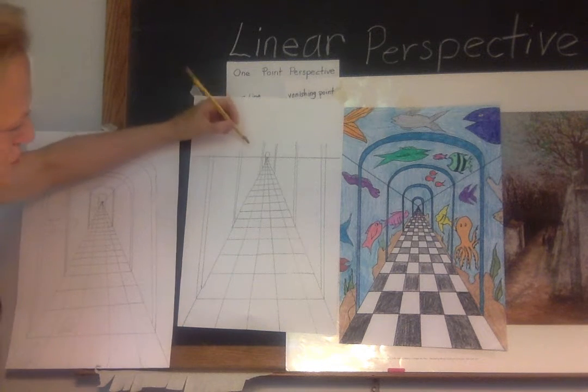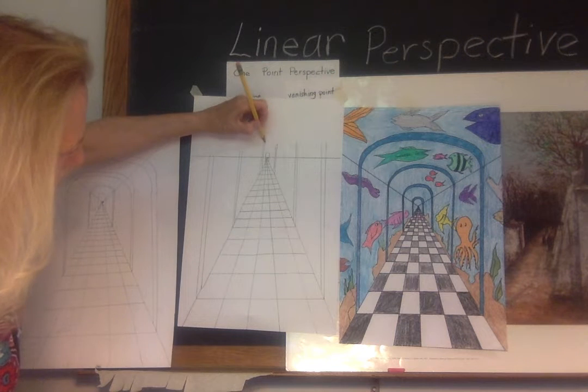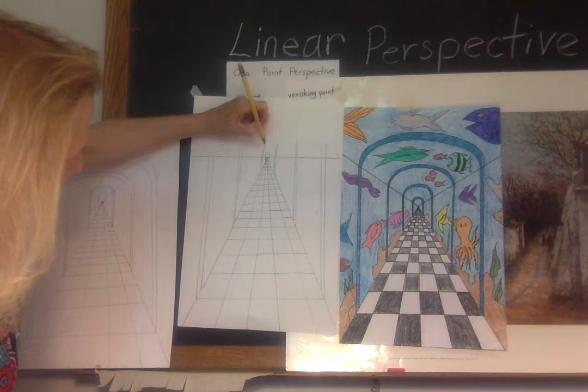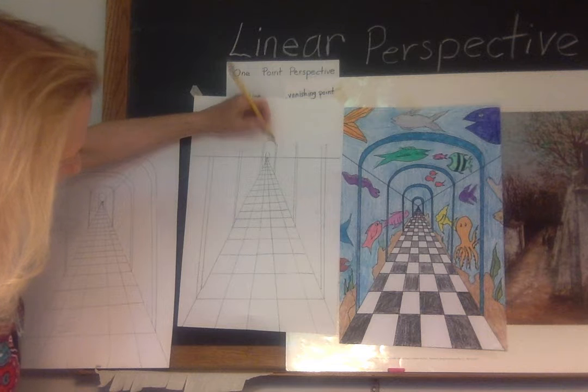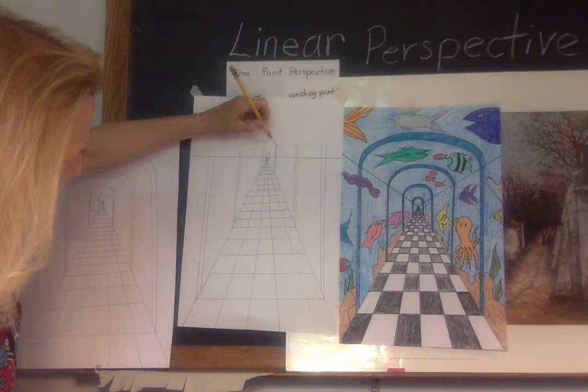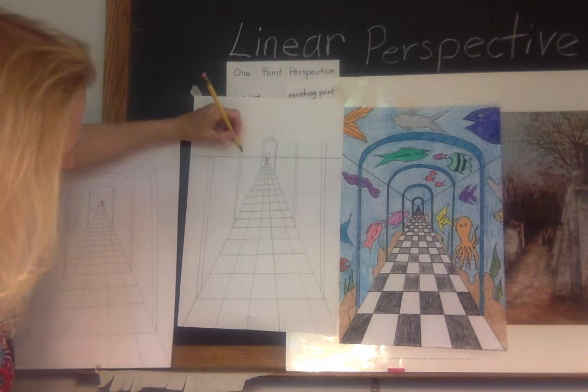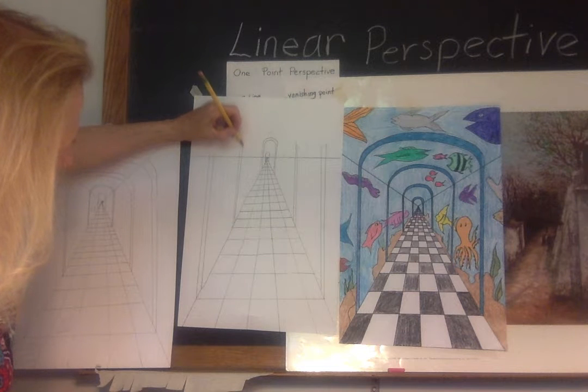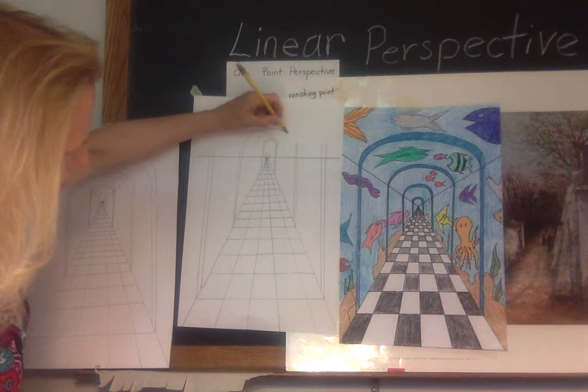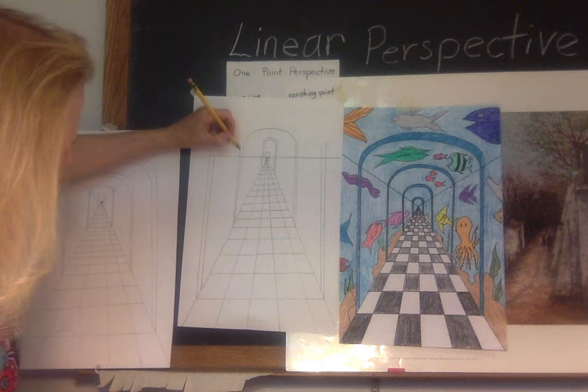Now, the rest of this we do freehand. So go up here. We're going to connect these and make just a gentle curve. This holds the ceiling glass up there for the ocean part that's above you as you walk down this ocean exhibit. Curve, gentle curve. Go make the next one.